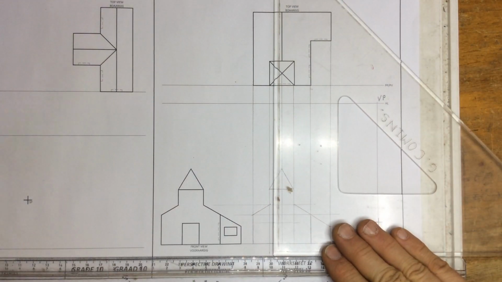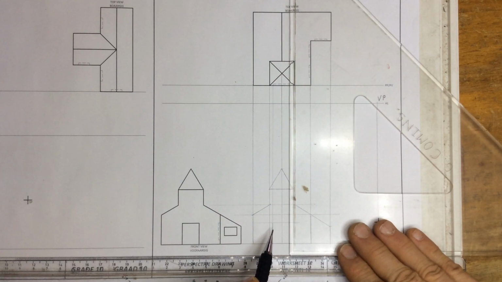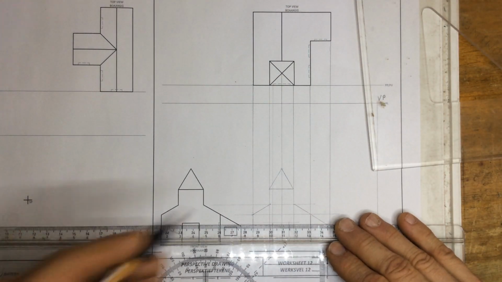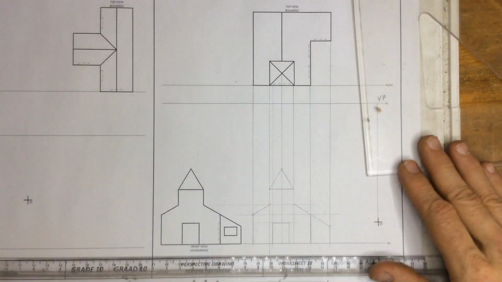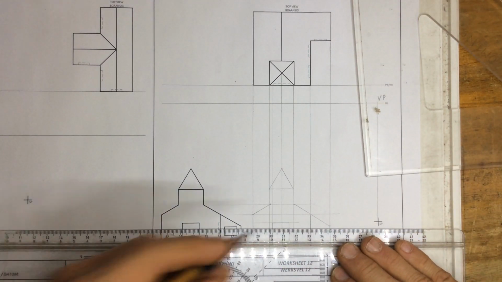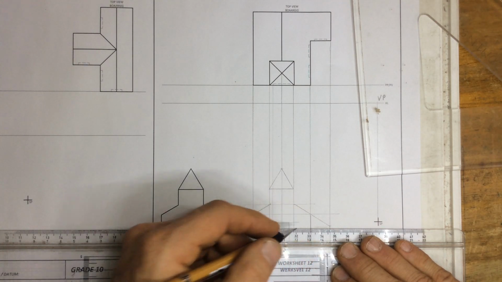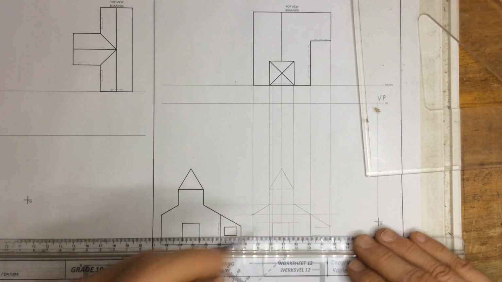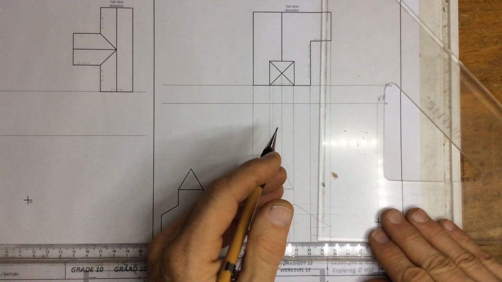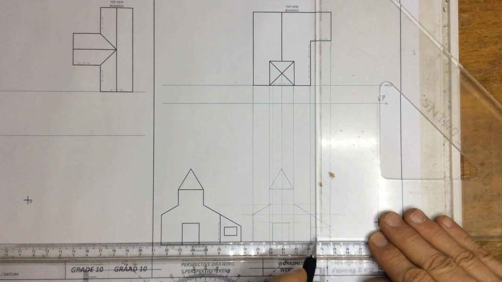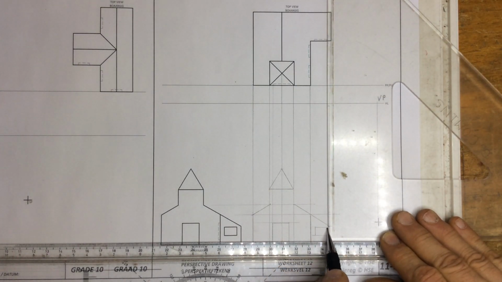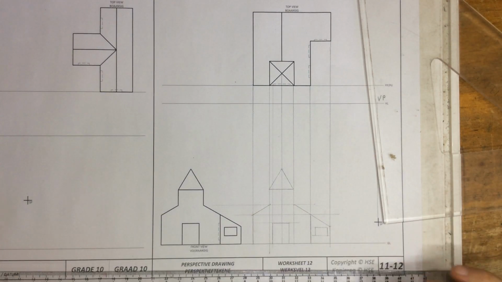Right. Okay, I've got a little door in here. You can see the little door from the hidden detail over there. Little door, okay. There we go. And a little window over there. And I can get that off the hidden detail up at the top over here. There's hidden detail there. Hidden detail there. Right, there's my little window in place.